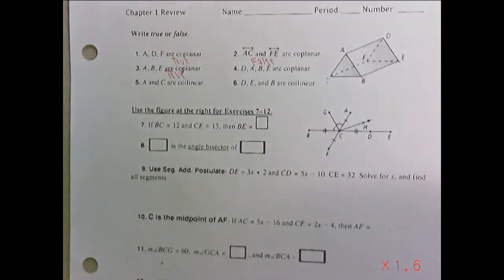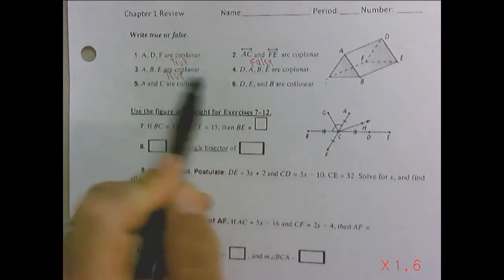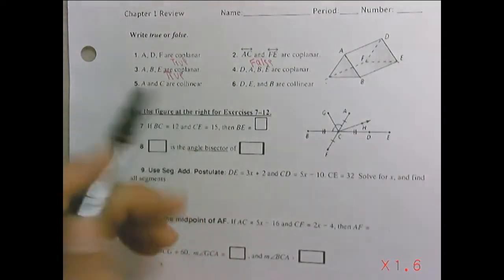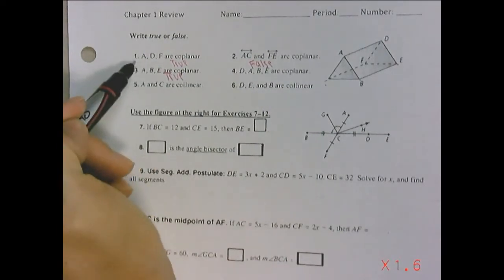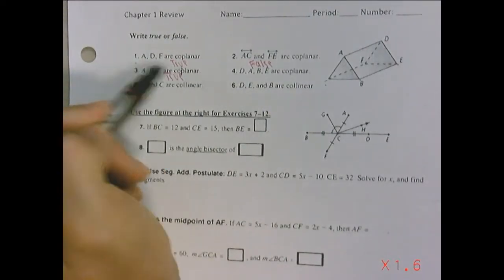All right, what I want to talk to you about is that I already filled in 1, 2, and 3 because I was having some volume issues on the last one. Yay for technology.